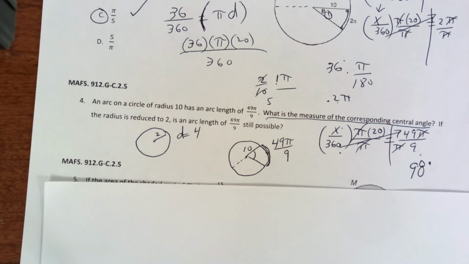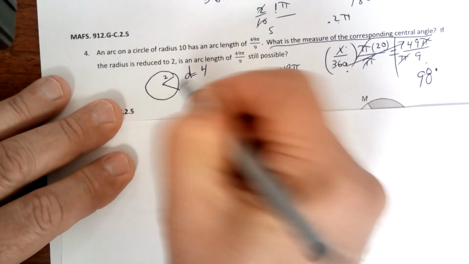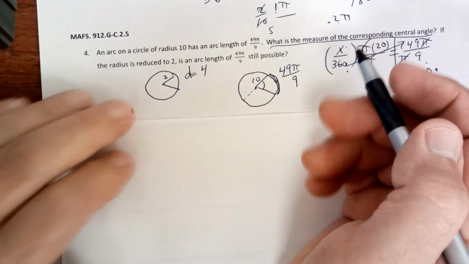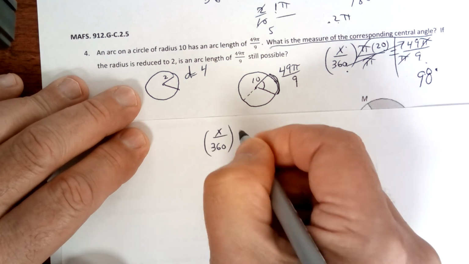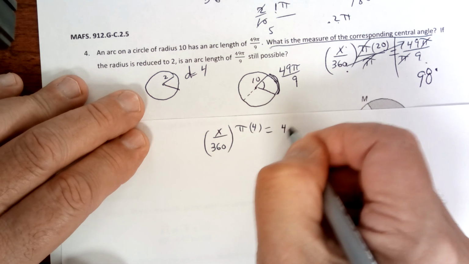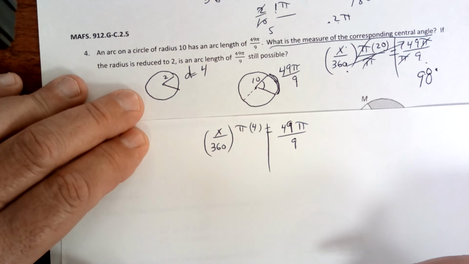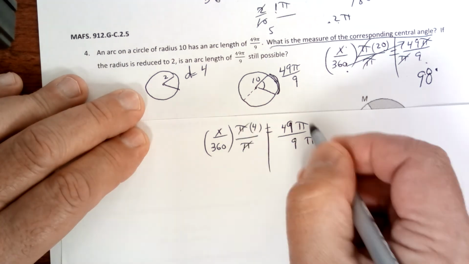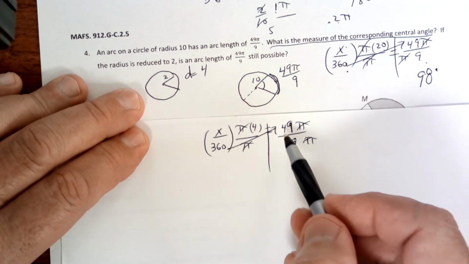All right, so now I'm going to take a fraction, which we don't know. We're going to try to work it the same way. So it's going to be a fraction over 360 times pi times the diameter is equal to 49 pi over 9. Is it still possible? Well, I'm going to divide by pi, just like I did before. Pi is canceled. So I get 4. I'm going to multiply by 360, and then divide by 4.